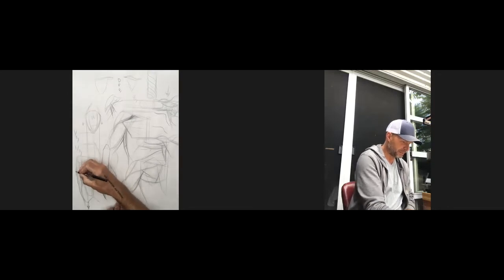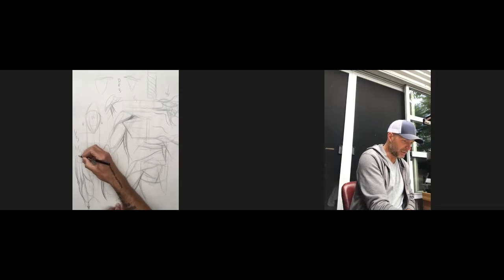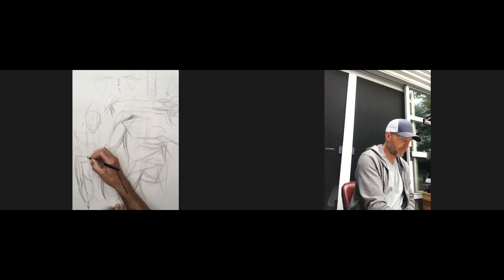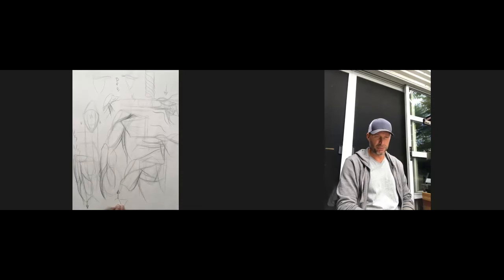Okay, and then you'll be able to see just a little tiny chunk of deltoid left over there. Again. That, ladies and gentlemen, is your shoulder. Screenshot that, because this will be a useful reference point for you.